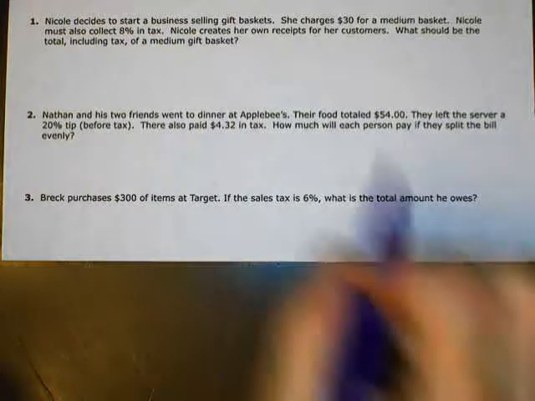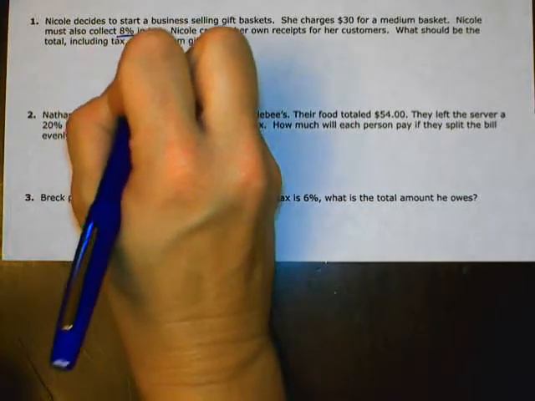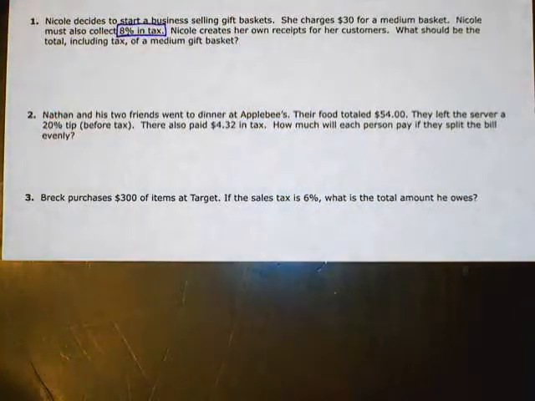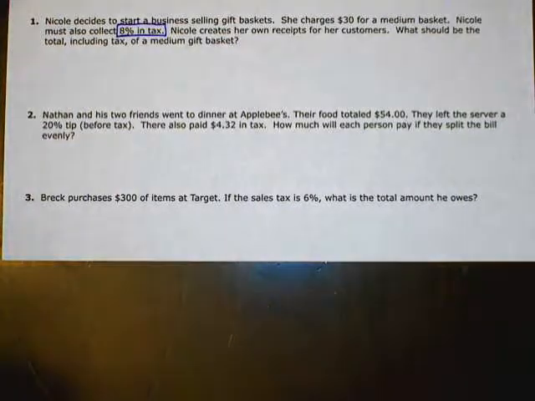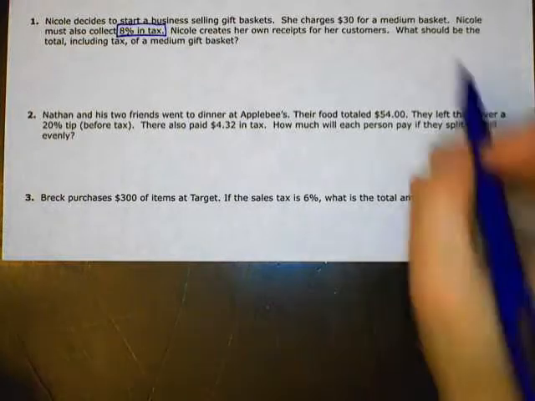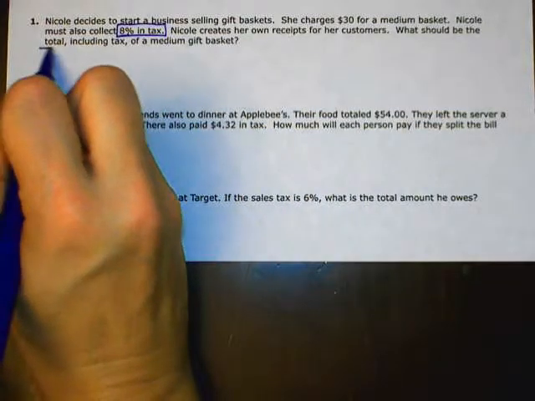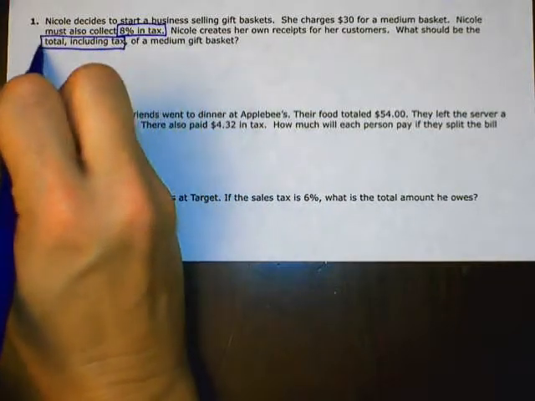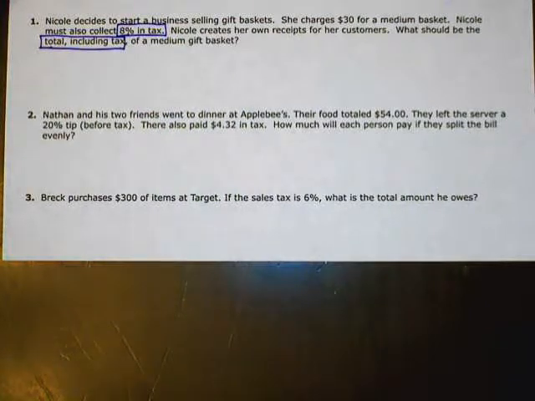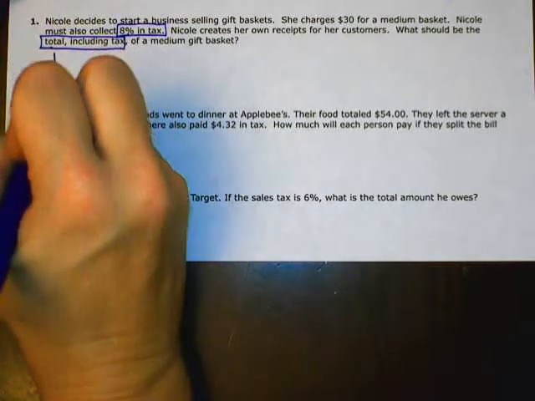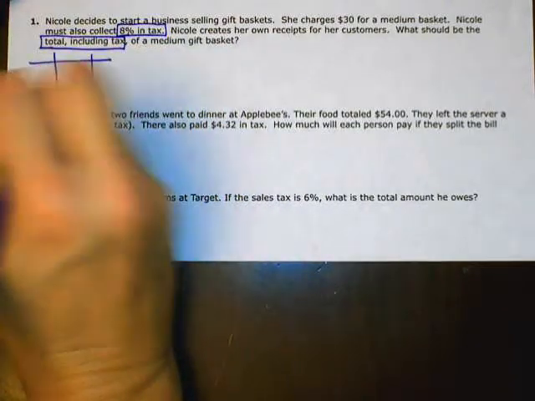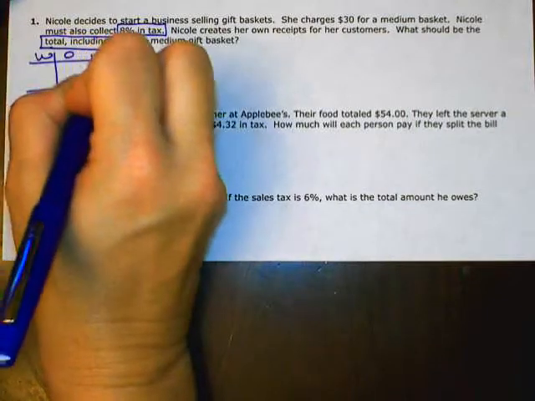Our key words that we are looking for is 8% tax. This means it will be an increase. We are also looking for the total including tax, which means we will be adding it back to the original amount. First, we need to determine the amount of tax. We do this by setting up our #1 table.